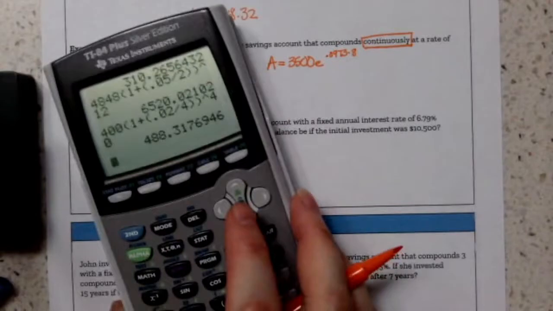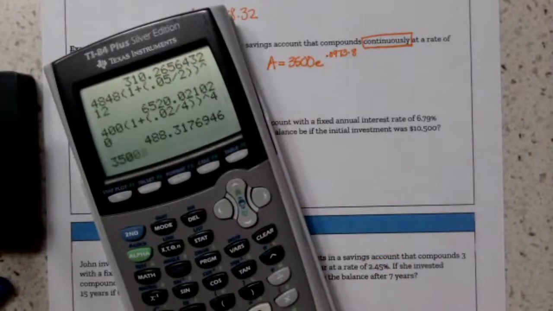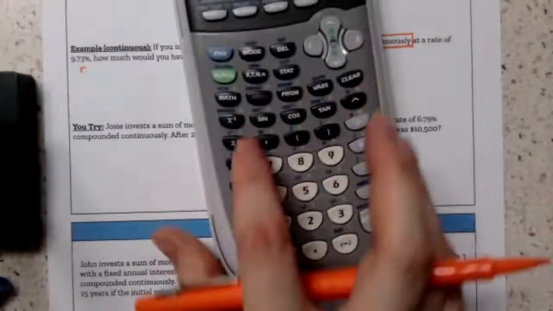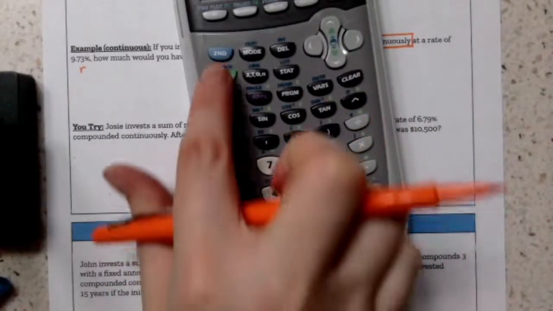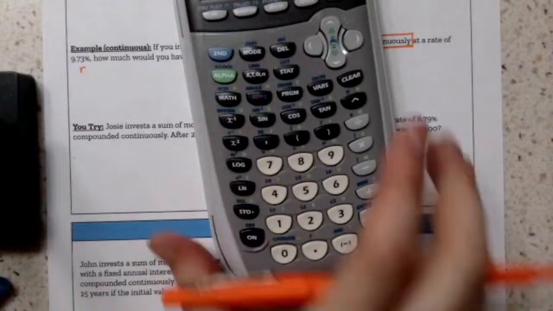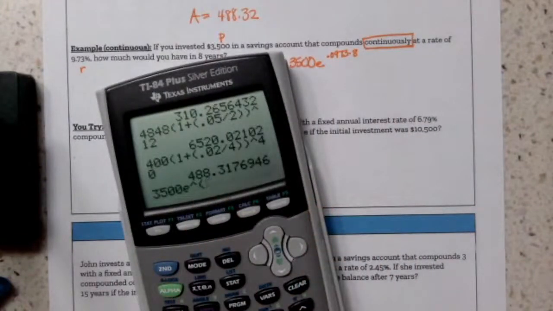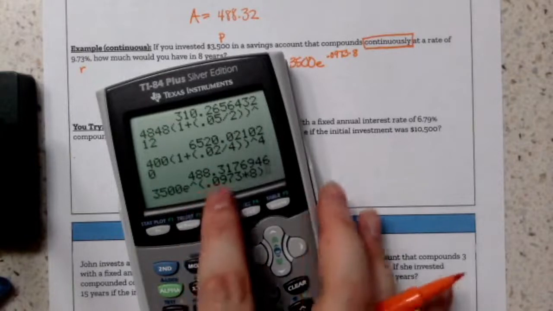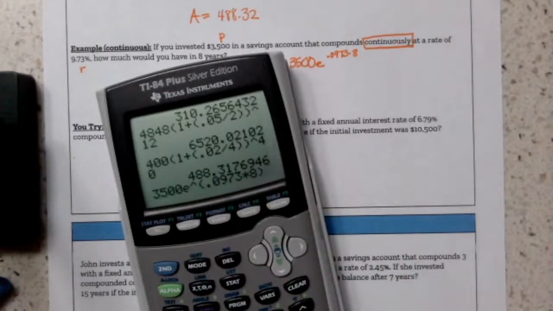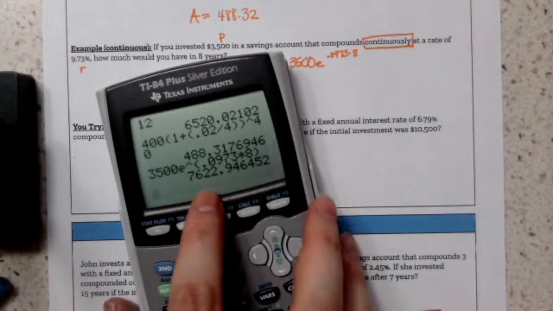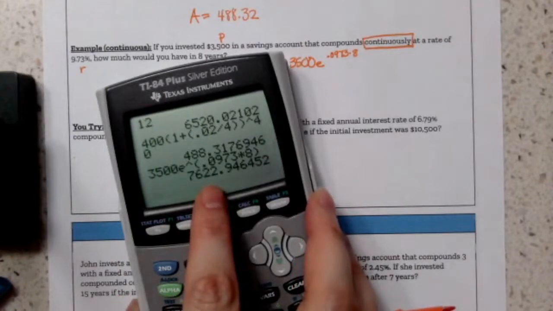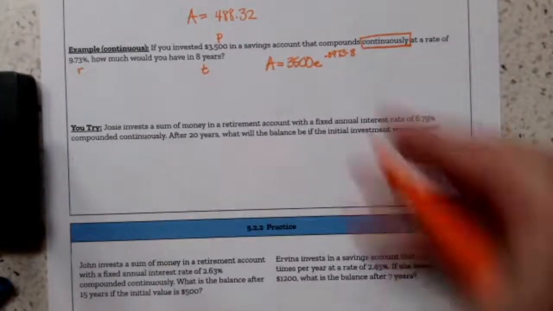So set up like this where they're being multiplied. And again, you can just type that in your calculator as it is. You have an E to the X button right here, so you can do your second and then E to the X, and it will take you right to the exponent, so you can type in your rate and your time. And I just do it like this where they're being multiplied. I don't have to simplify before or anything. And so we get $7,622.95.